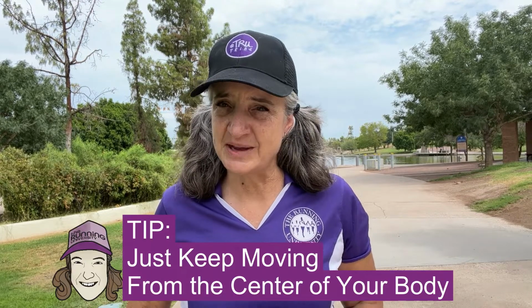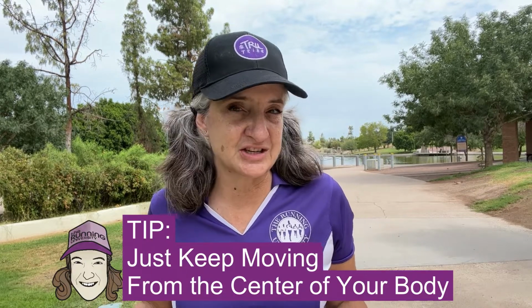So the best way to go about it is to really think about moving from the center of your body, basically your center of gravity. In ChiRunning, or in Tai Chi, we call it your dantian, okay? Your dantian is about a couple of inches below your belly button and about 1 to 2 inches behind. That is your center of gravity.